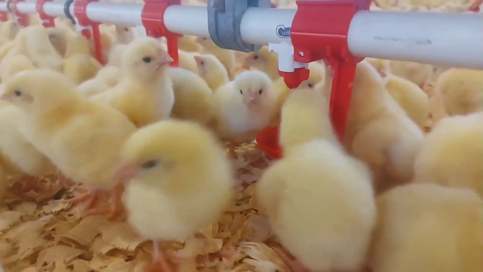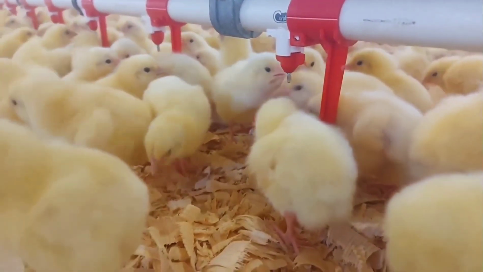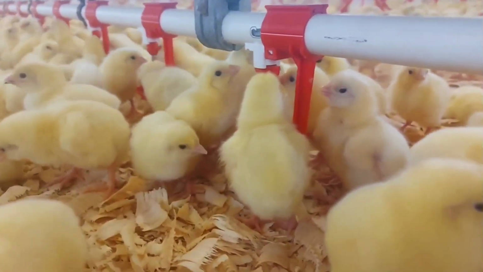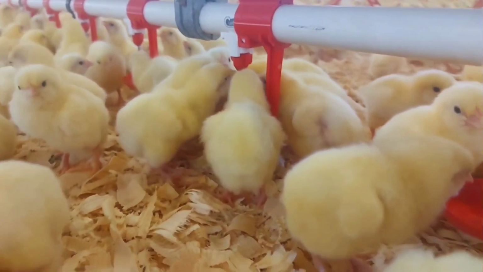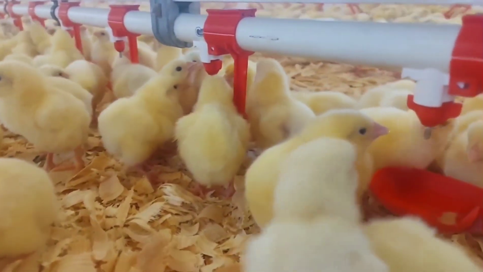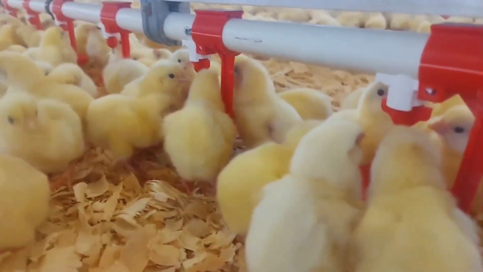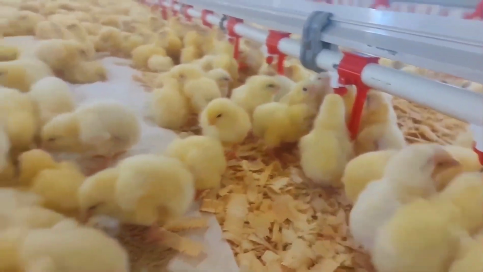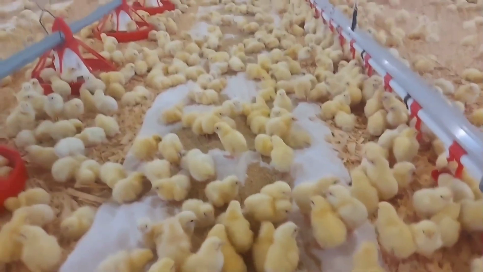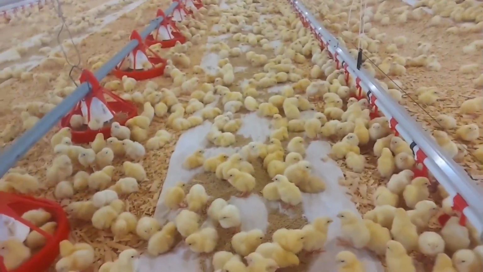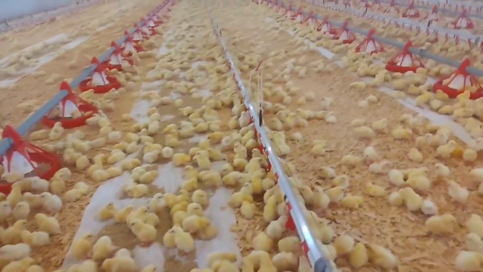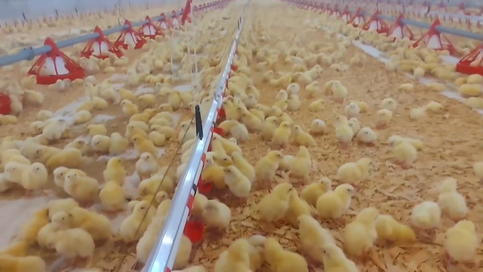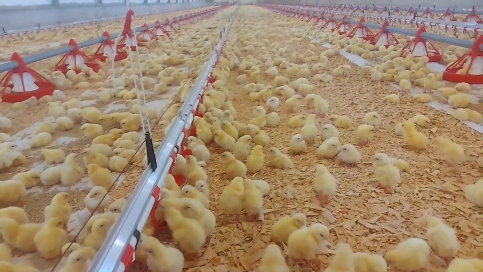The first category are chicks from parent stocks that are between 28 weeks old and 35 weeks old. This I call the young mothers. They are just beginning to produce eggs. Usually their eggs are smaller, and the chicks turn out to also be smaller. Their weight is usually between 37 to 42 grams.